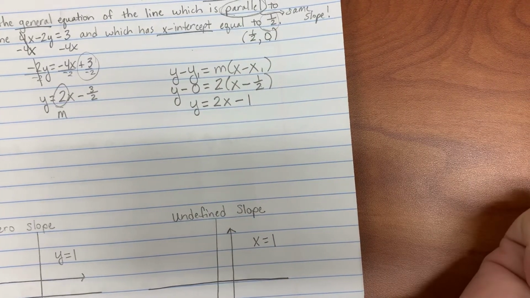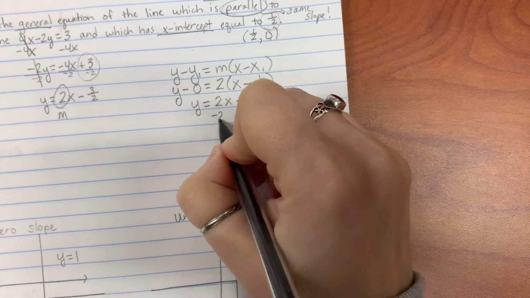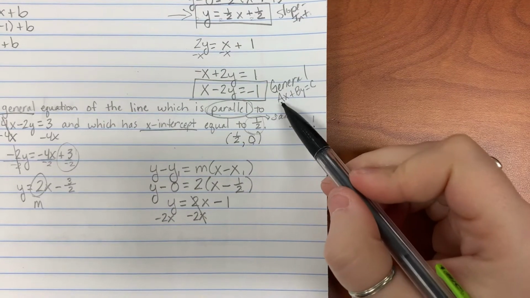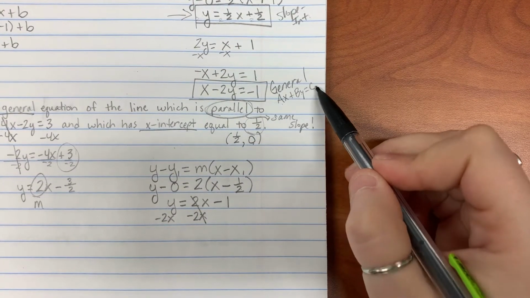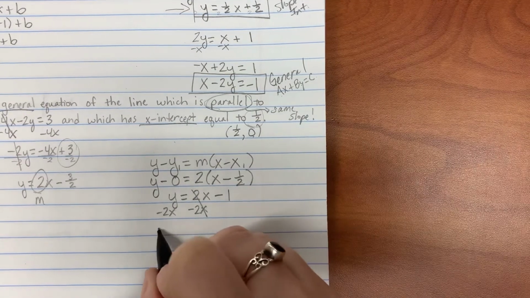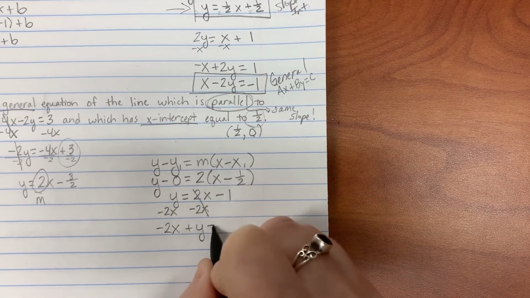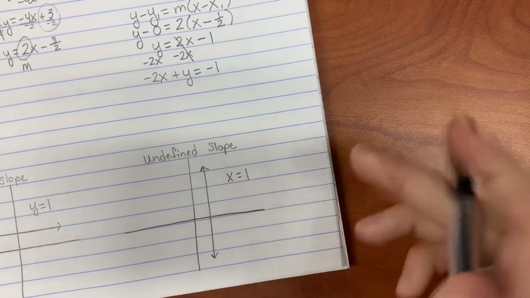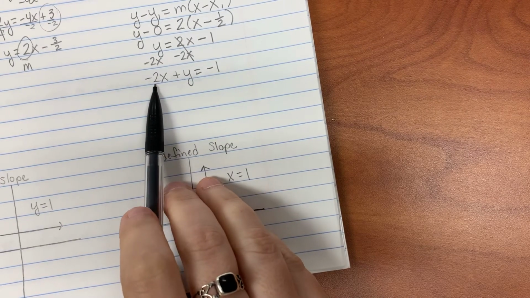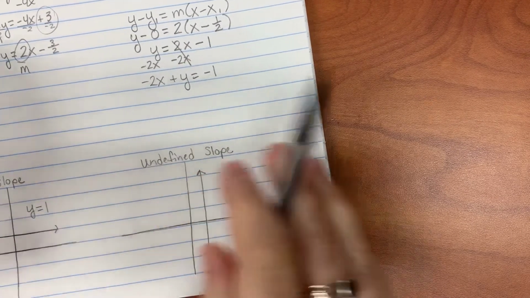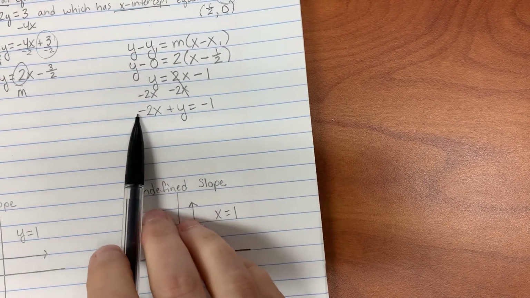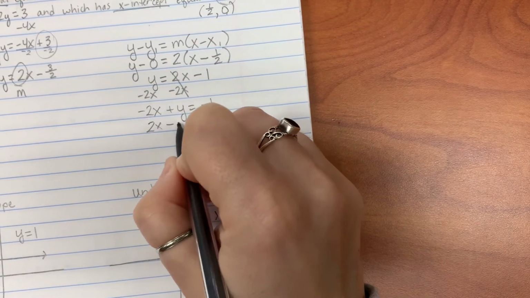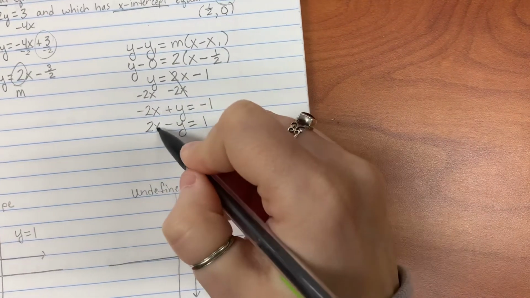But then again, they told me that they wanted it in general form. So I need to minus 2x from both sides to get my x's on the same side. So remember, if it's going to be in this form, ax plus by equals c, that means x has to be over there. So -2x plus y equals -1. And then, like I said earlier, typically they don't like having a negative for my leading coefficient. Sometimes that depends on the textbook. So sometimes this negative may be here. Sometimes they may say, you know what, I don't like that there. So they would write it like this instead. Either way is okay with me.